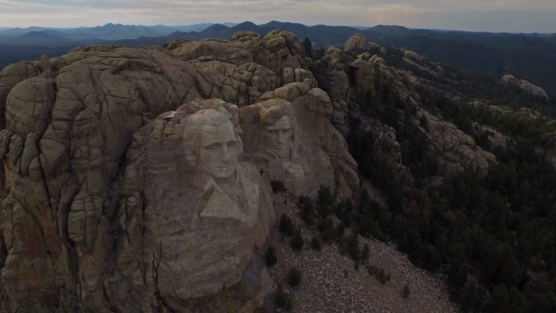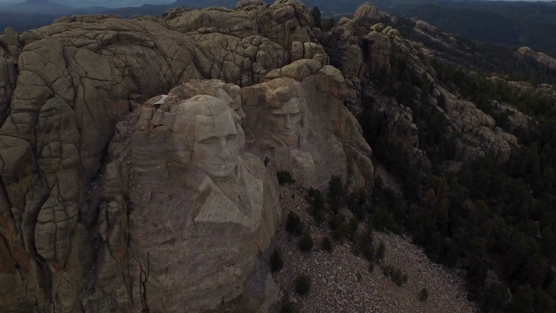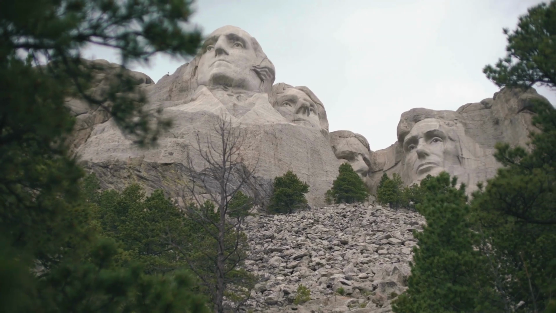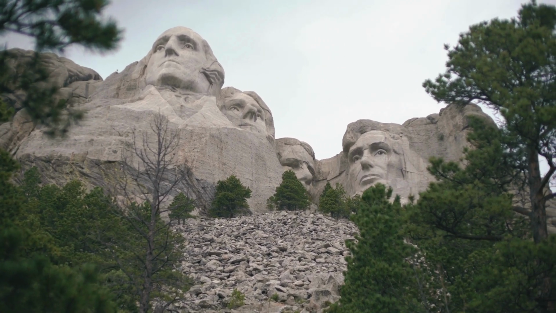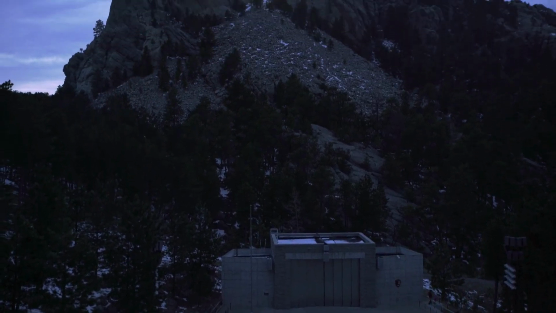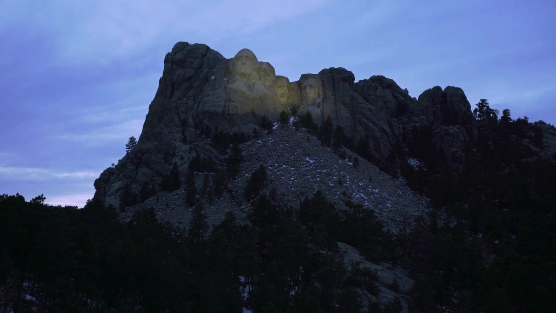Today, over 2 million people visit Mount Rushmore every year. They come to see the scale, the history, the craftsmanship. The National Park Service maintains the site, using advanced scanning tools to monitor cracks and preserve the stone. There's a museum, a visitor center, walking trails, and nighttime light shows. For many Americans, it's a symbol of national pride.